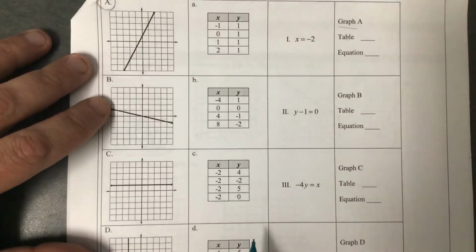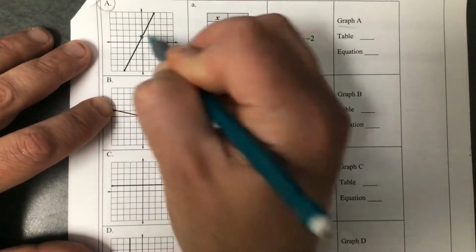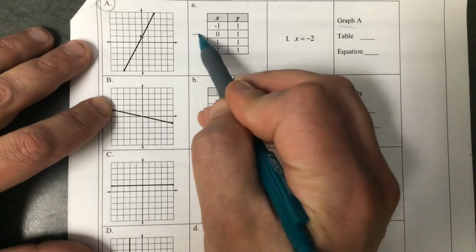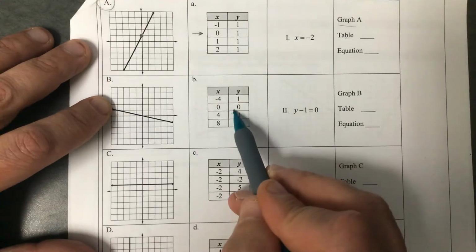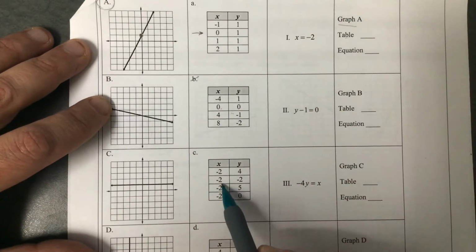Well, first of all, we can just pick some points out here. So like this graph right here, 0, 1 is a coordinate. Let's see which ones have that. This one has 0, 1. This one doesn't. It has 0, 0. So this one's not B. That doesn't work for that one.